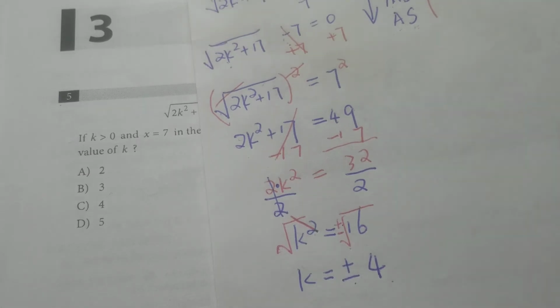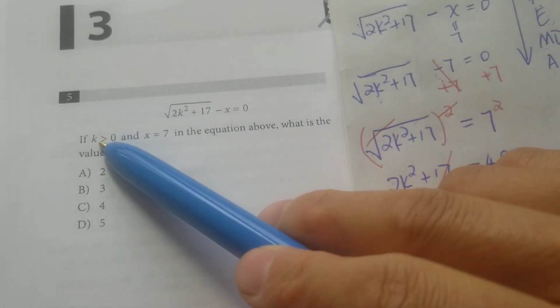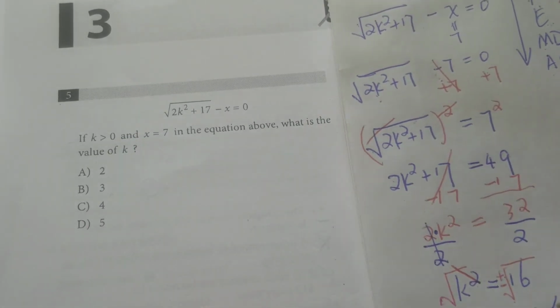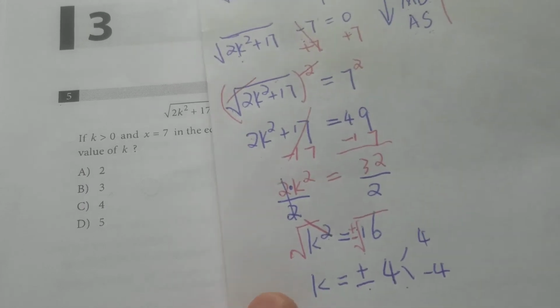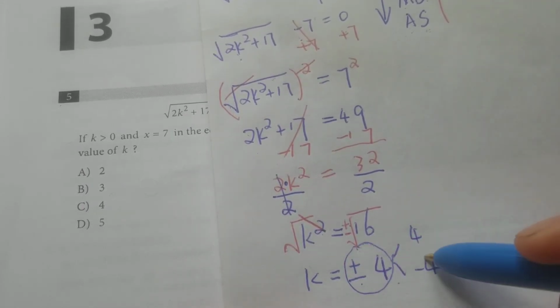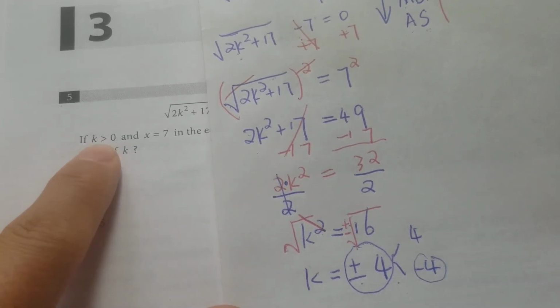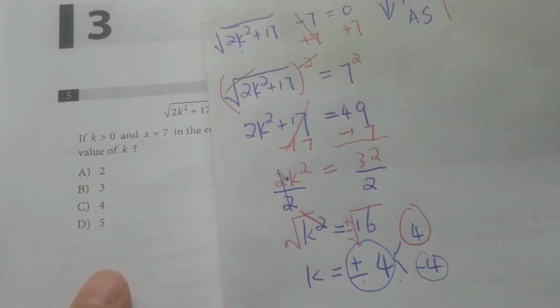Now back to our question. We see k is greater than 0, where we have a positive 4 and a negative 4 here. If I rewrite it, separate it, negative 4 doesn't meet the requirement because we want k greater than 0. Therefore, k equals 4 is your only choice here, which is the answer C.